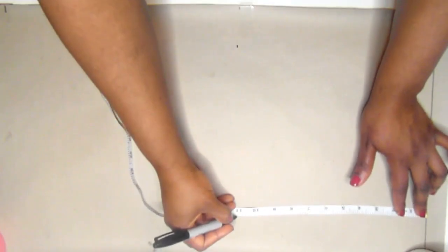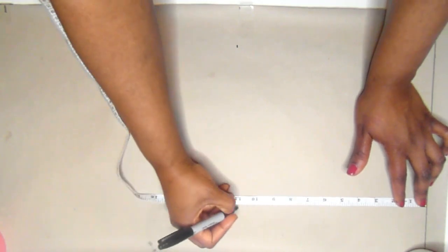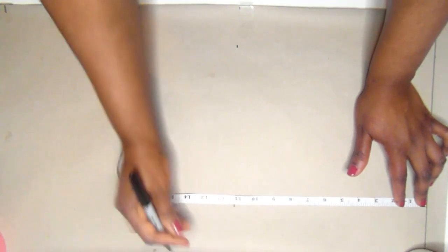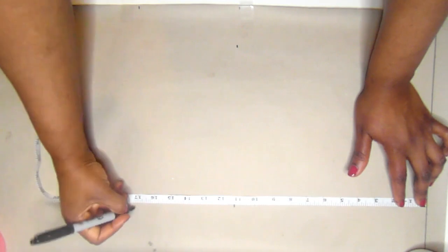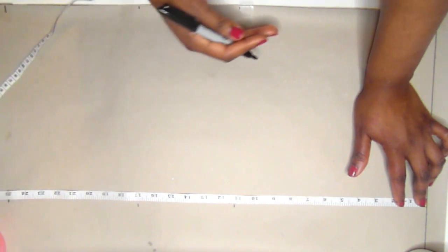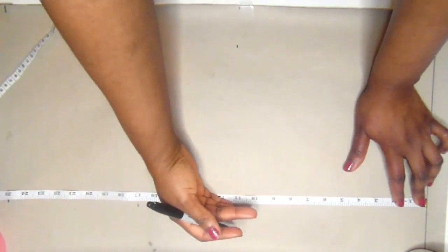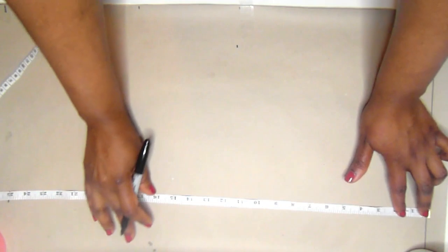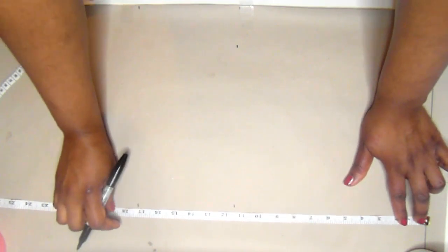Now that we have taken down the shoulder to the bust point, I'll transfer the same measurements to the other side. So my shoulder to my bust point is 11.2. My shoulder to my waist is 17. My shoulder to my hips is 25. We're just transferring the same measurements we took there to the other side of the line. Is that okay?